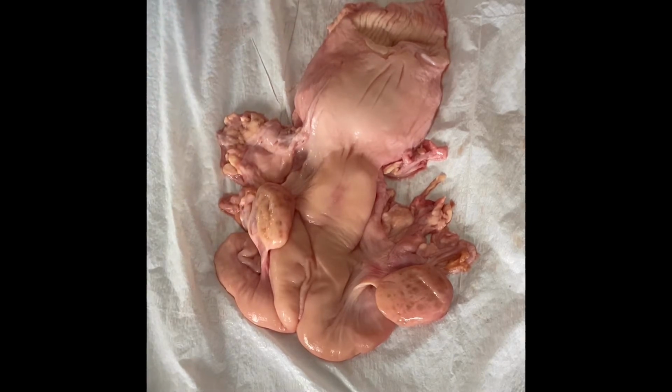What we don't have included in our bovine reproductive tract is the cervix, which is below the uterine body, which would be somewhere down here, and then below that would be the vagina, and then below that would be the external genitalia.